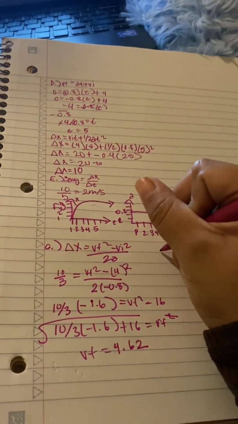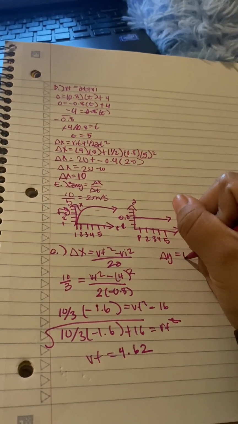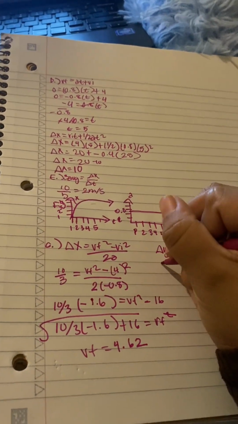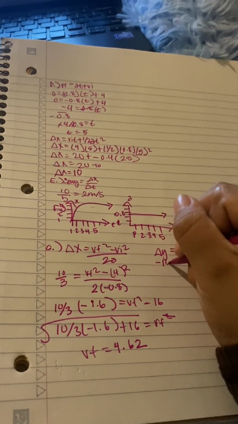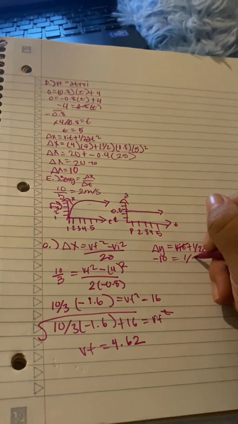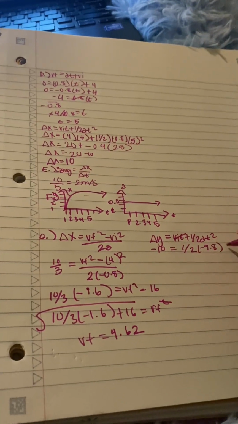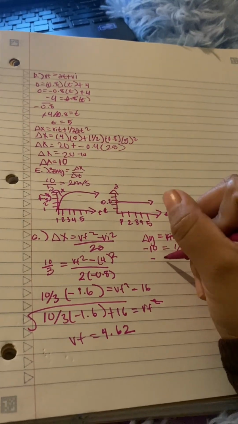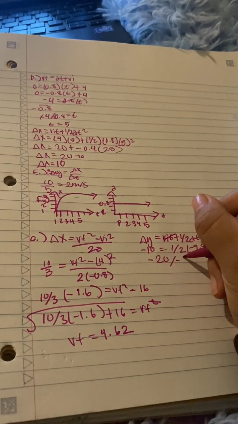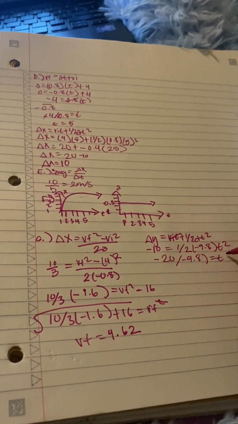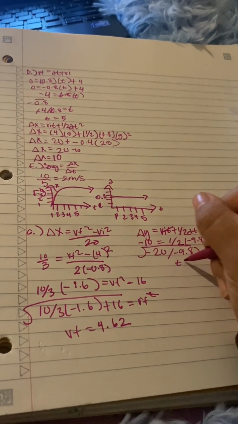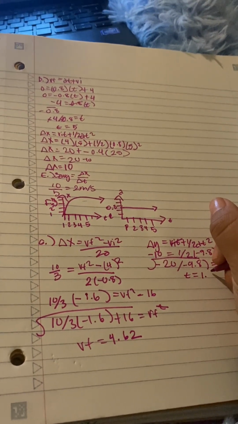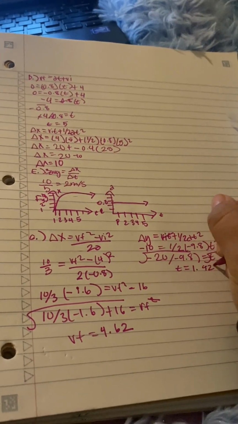We know that the change in y equals VIT plus 1/2 AT squared. VI is 0, so we can cancel that out. Change in y would be negative 10, because that's the height of the cliff. Be 1/2 negative 9.8 t squared. To solve for t, you would do 10 times 2, 20, divided by negative 9.8 equals t squared, square root both sides. T equals 1.425.